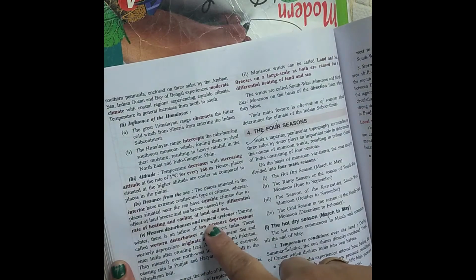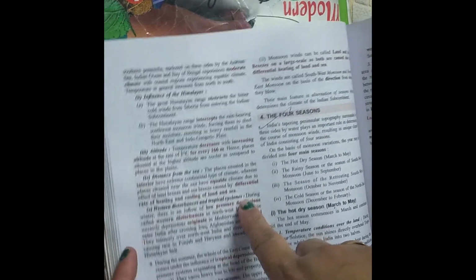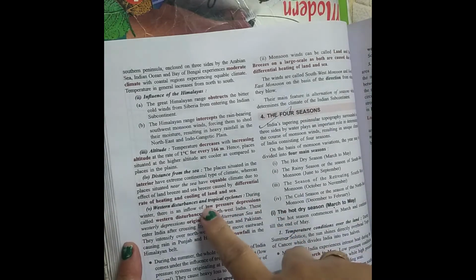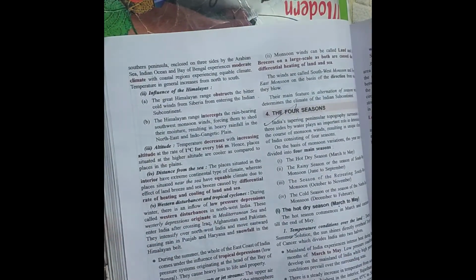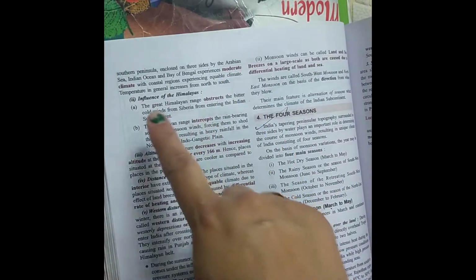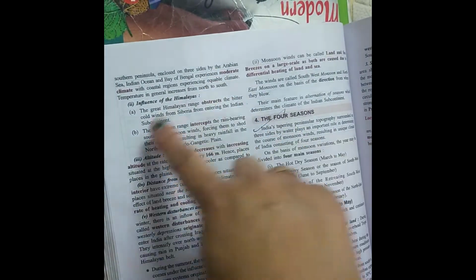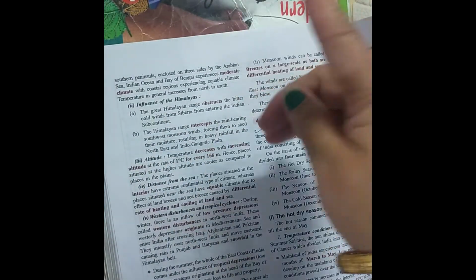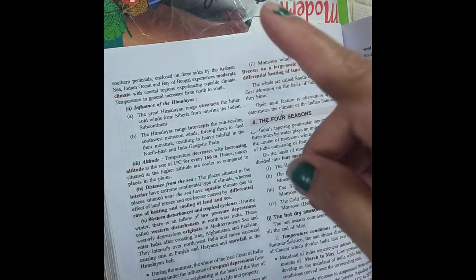Next is the western disturbance, or temperate cyclone, beta. During the winter season, a temperate cyclone originates from the Mediterranean Sea. After crossing Iran and Iraq, it enters India and is stopped by the Himalaya. During winter, the temperature is low, so the moisture-laden winds rise upward and freeze down, forming snow.